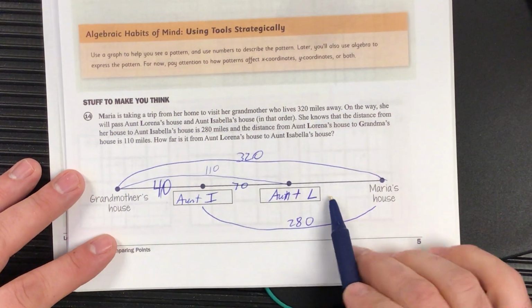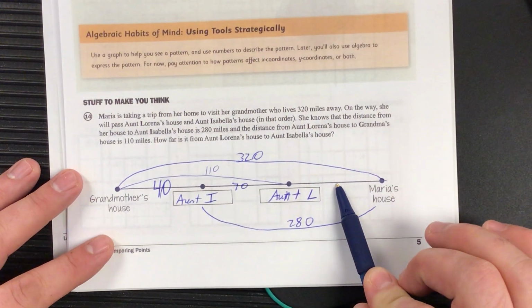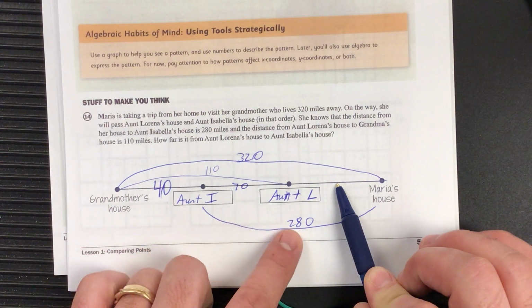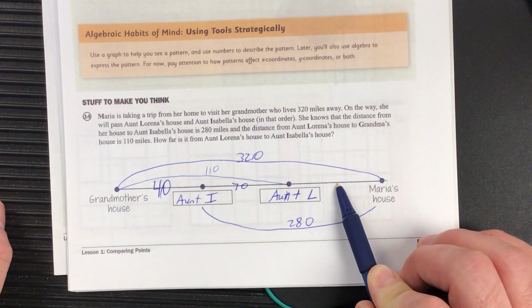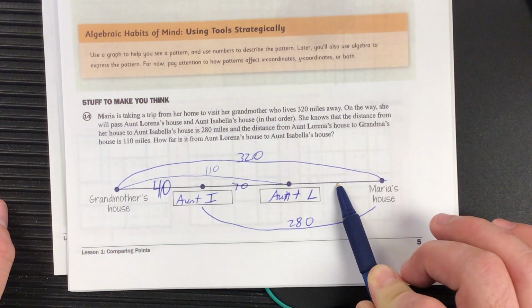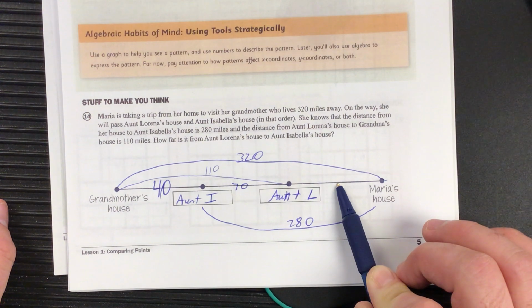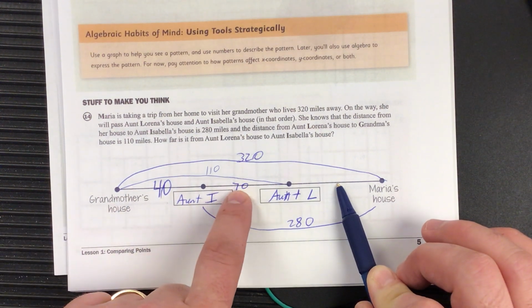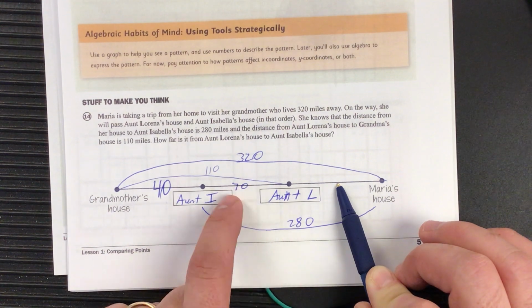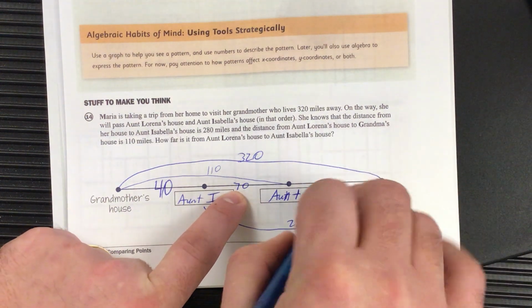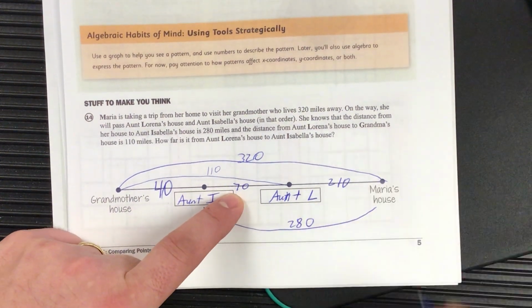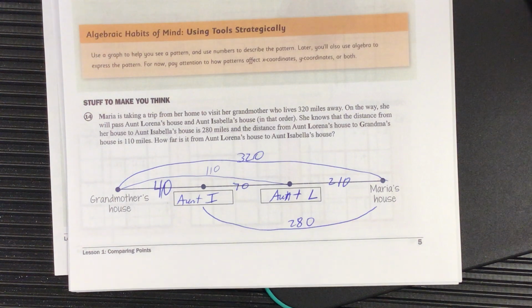How about this one? 70, 320 minus 110. Yeah, that would work. Or these two added together got to give you this. 280 minus 70 is 210. All right, now we should be able to answer the question. How far is it from Aunt Lorena to Aunt Isabel? 70 miles.